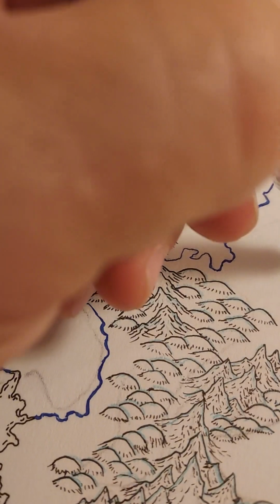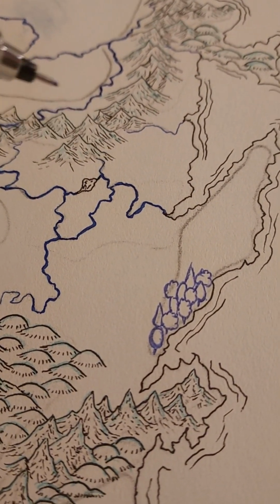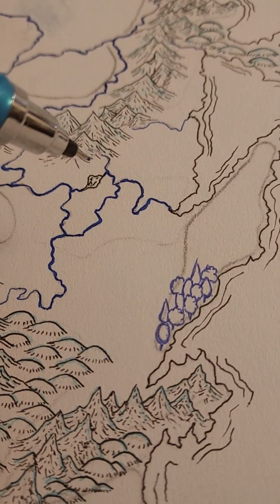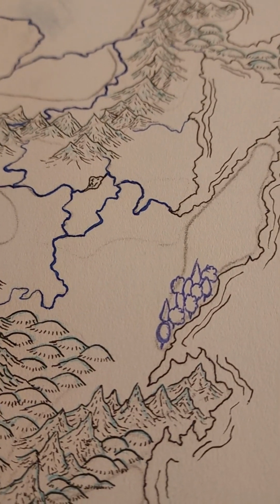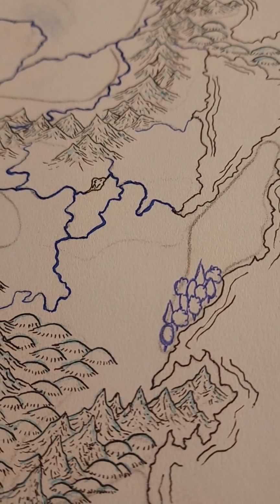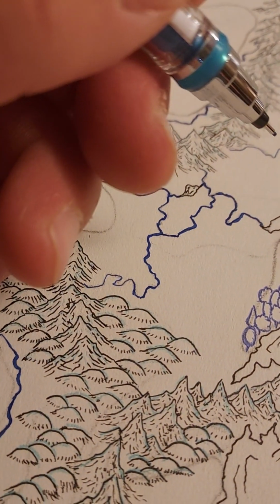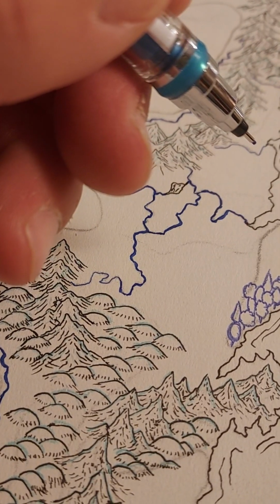So trying to keep it geologically and geographically sound, if you're building a map of your own, or a world or a land, you want to make sure your forests are suitable for the climate in which they are set. It makes things a little more believable.